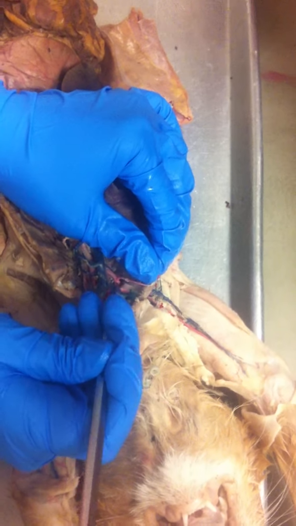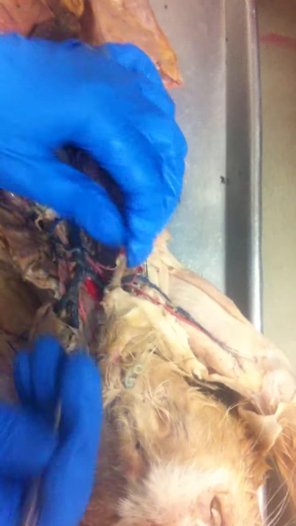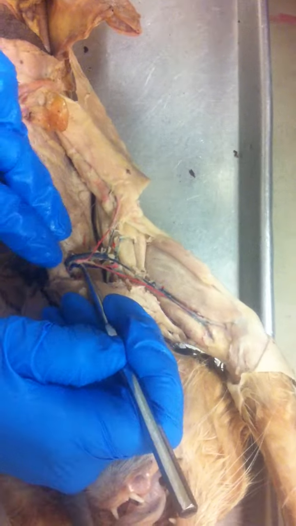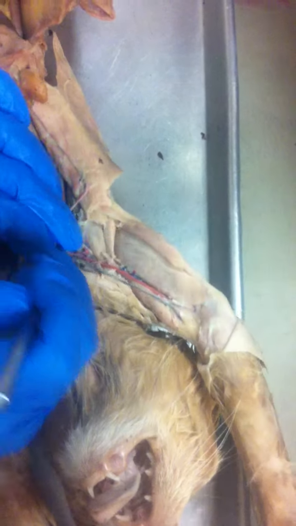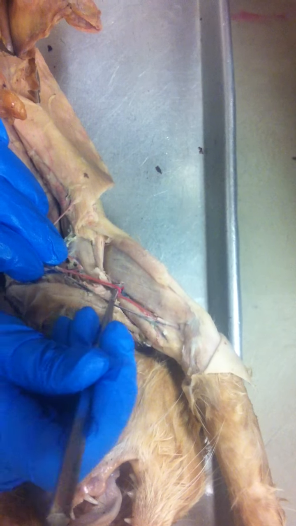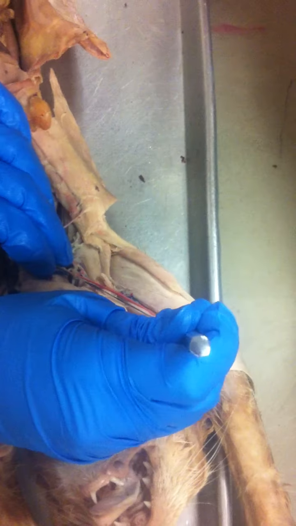So then once that right subclavian leaves the ribs, it becomes the axillary right here until you get to the subscapular artery, where it then becomes the brachial, which will continue the length of the arm to the elbow.